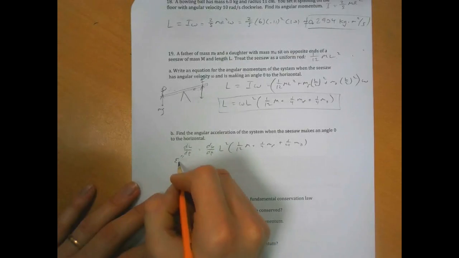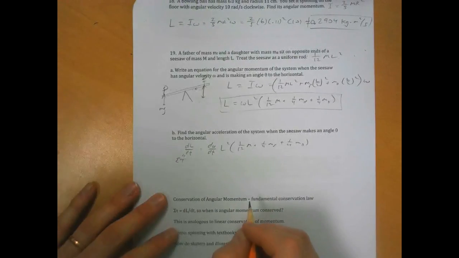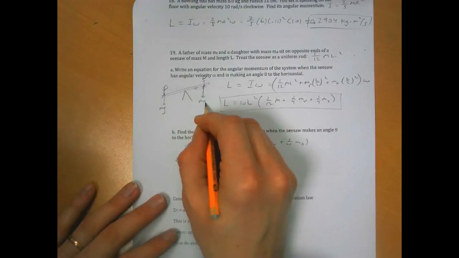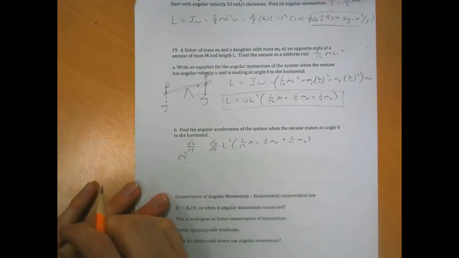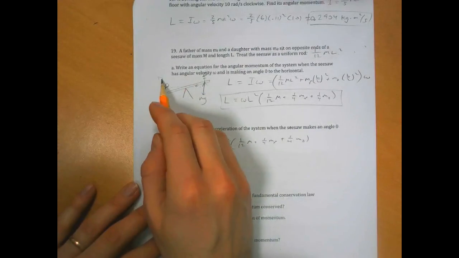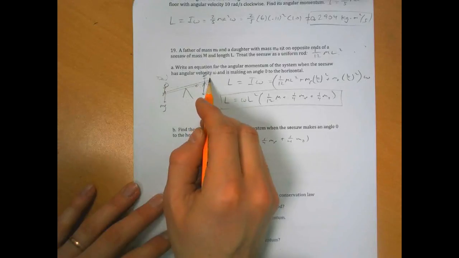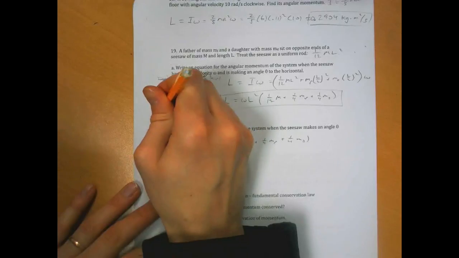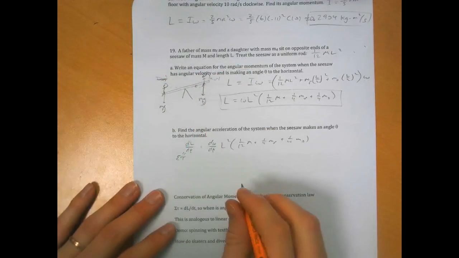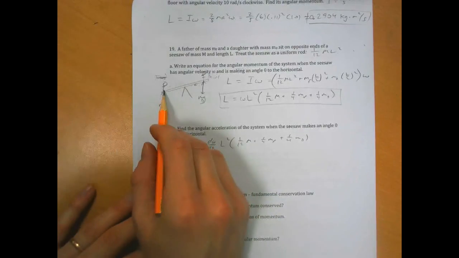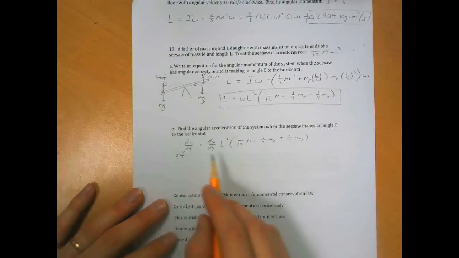So now we need to figure out, what's the net torque on the system? Well, we know that net torque comes from the gravitational force on each of these two. Let's say that the father is over here and the daughter is over here. The father produces torque in the counterclockwise direction.